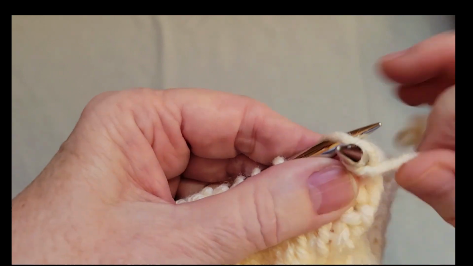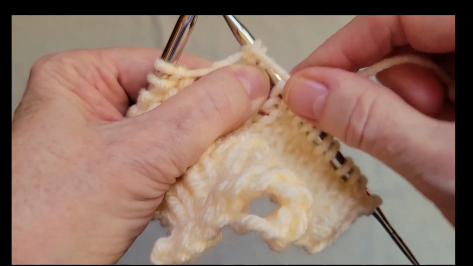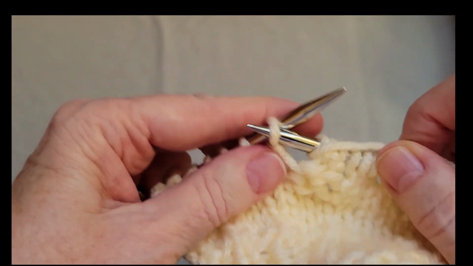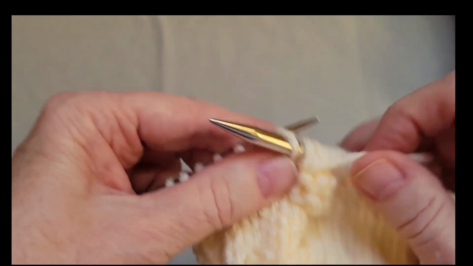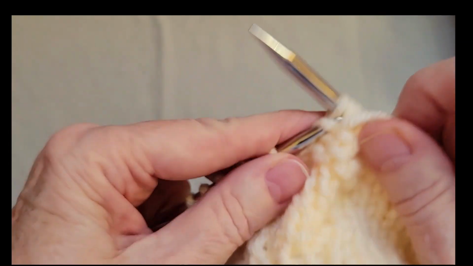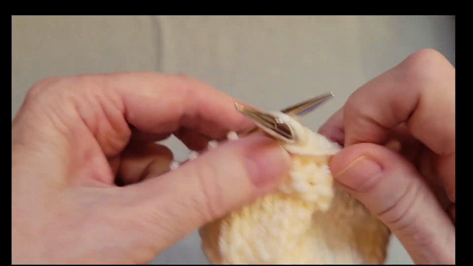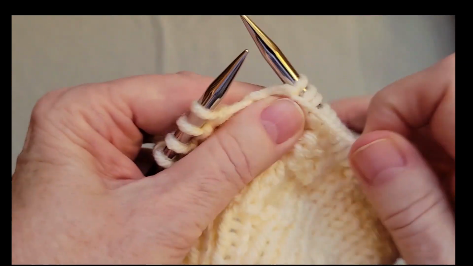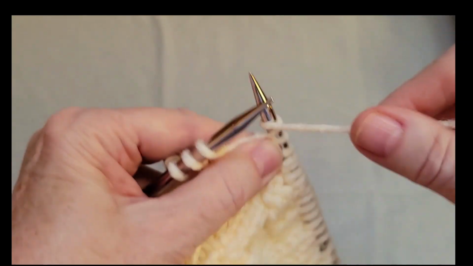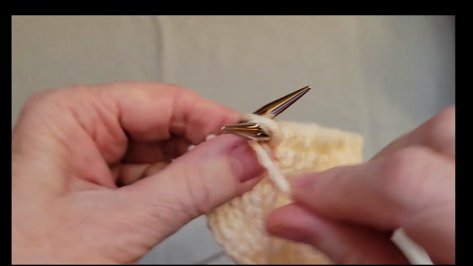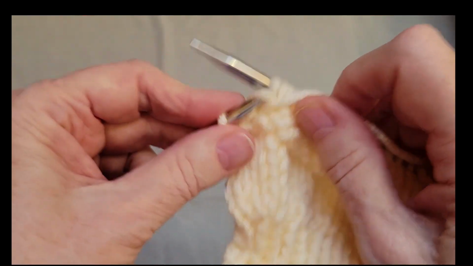And if you're going to do a yarn over between two purl stitches, you likewise need to do the same thing. So when you're purling, you wrap a little more. Okay. And this does create holes in your fabric.